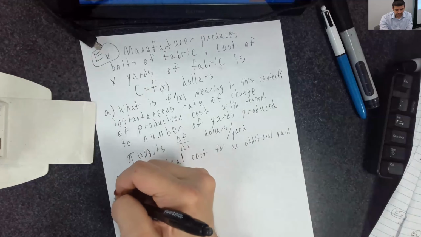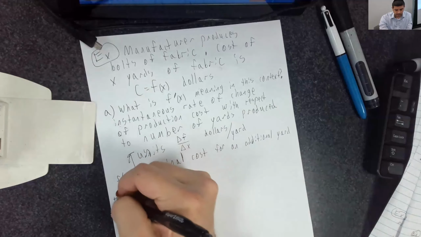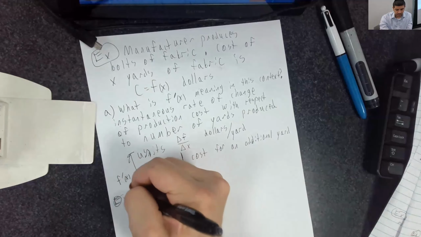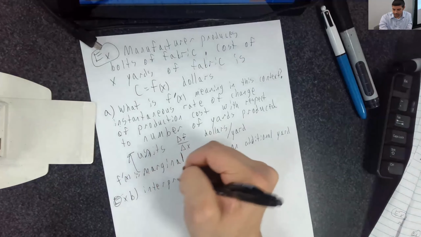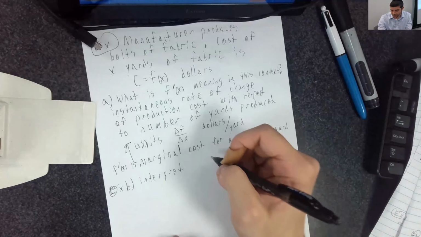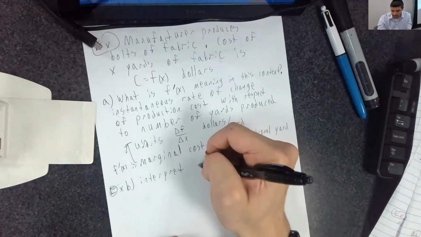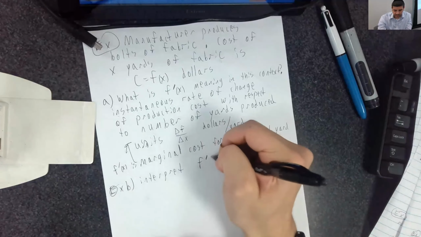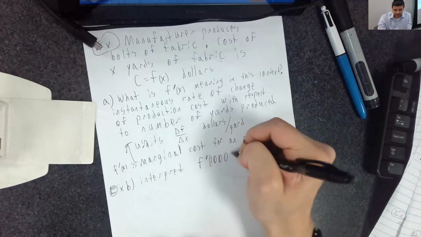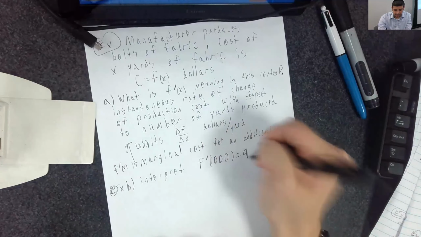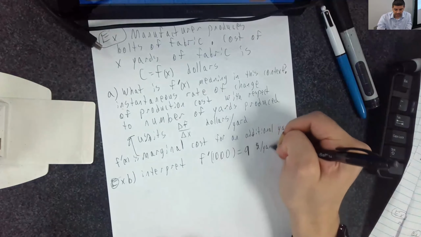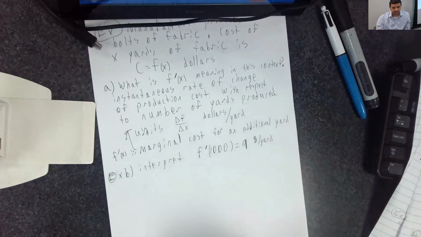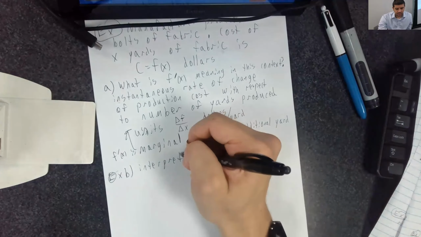So as an example, interpret f prime of 1,000 is equal to 9. Right, so this is dollars per yard. Okay, so what does that mean?